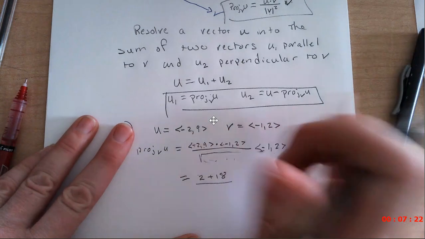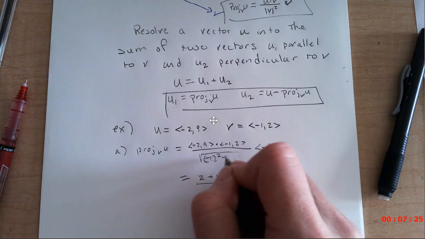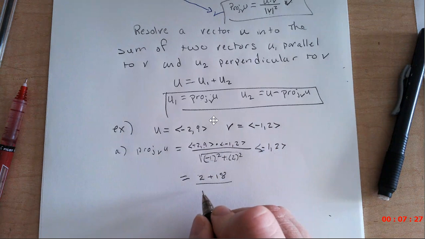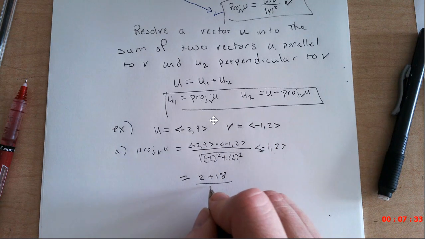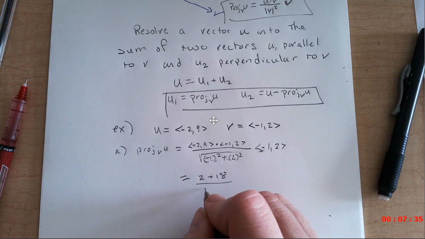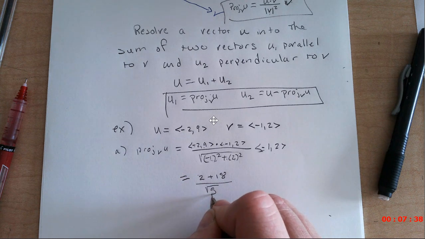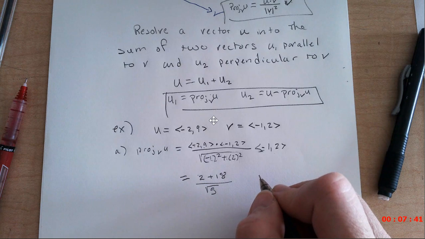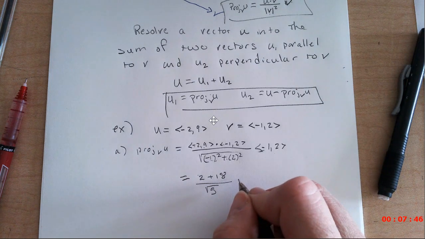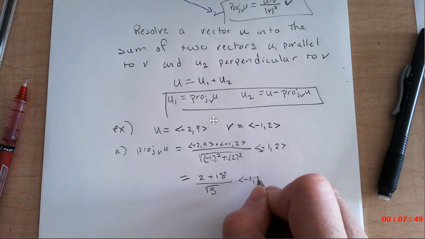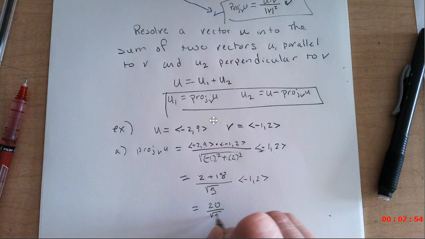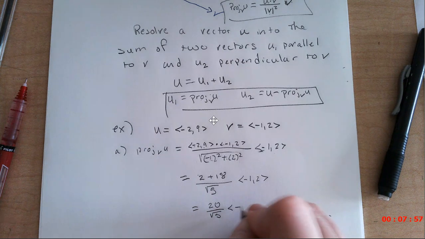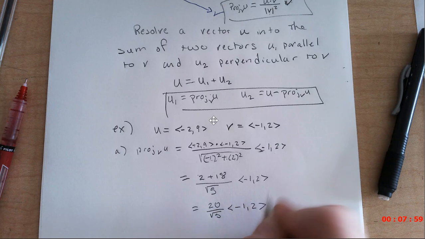That was supposed to be v, and I accidentally put u in there. So it's negative 1 squared plus 2 squared. Okay, so the denominator here is going to be 1 plus 4, so that's going to be the square root of 5. And then I'm going to multiply it by the vector negative 1, 2. So now I have 20 over the square root of 5 multiplied by the vector negative 1, 2.